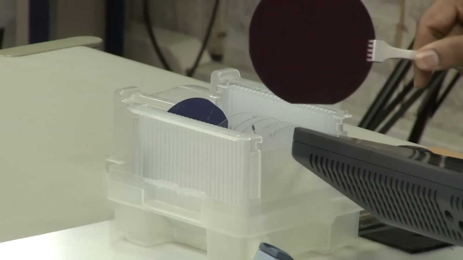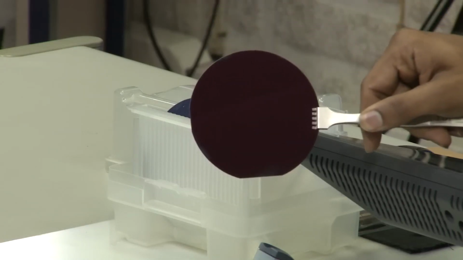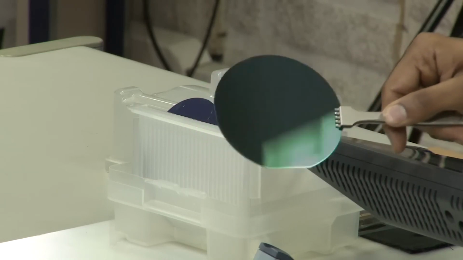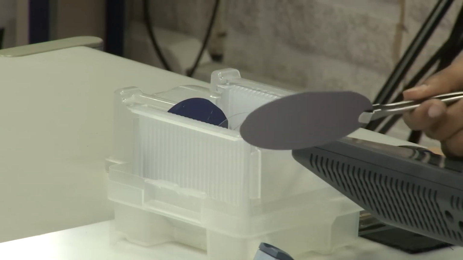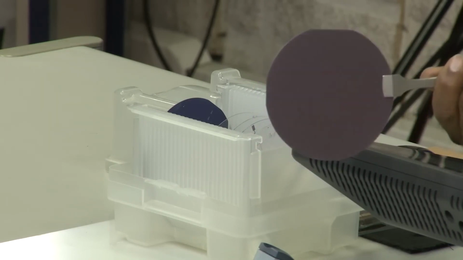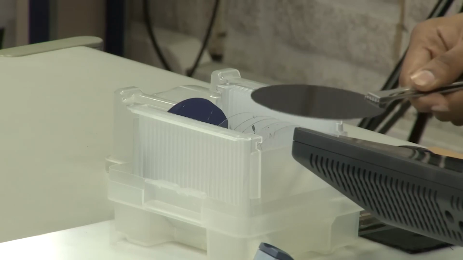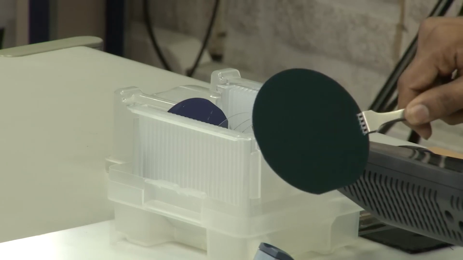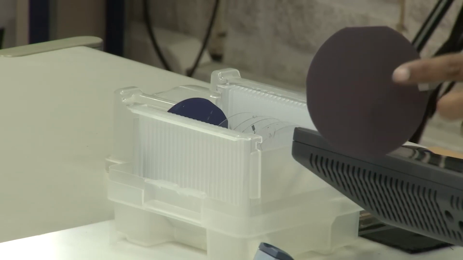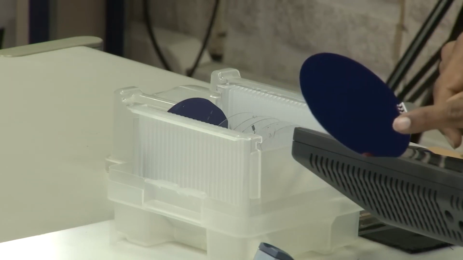What you see is a 4-inch wafer in my hand, and you see on the back side, this is a single side polished wafer. That means one side is polished, this is the polished side, alright. This is the unpolished side, and this is the polished side, alright.